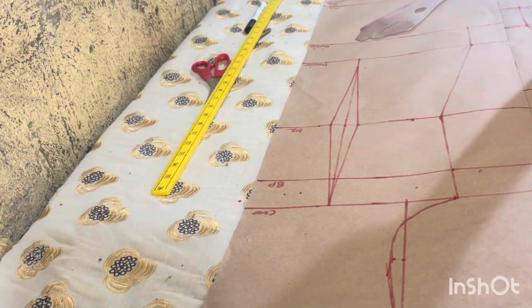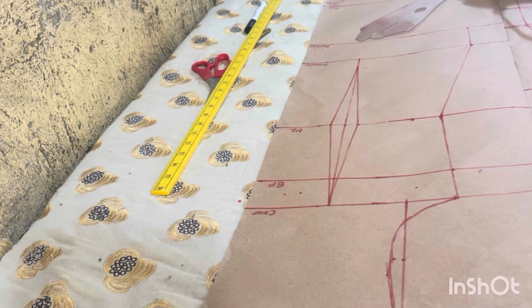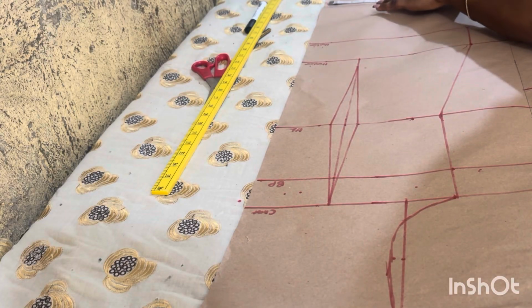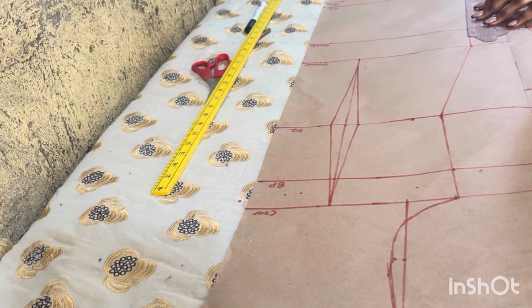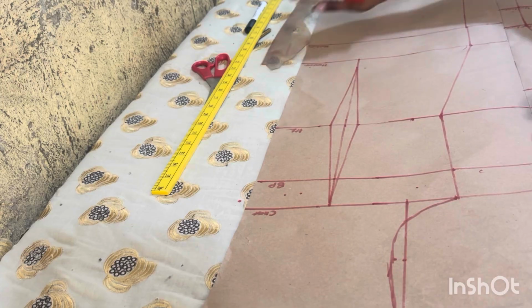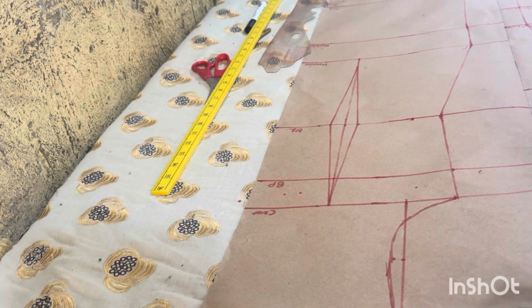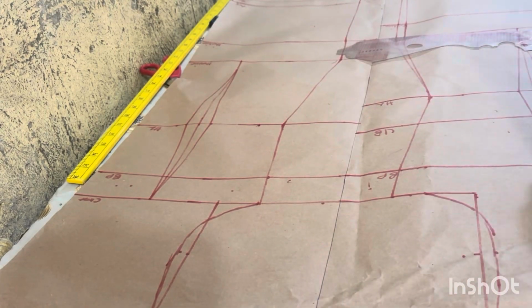So I'm going to take this hip measurement and input it on my full length. I'm so sorry that it's not showing, but it's basically my quarter of my hip measurement that is down there. So I connect this and I would cut it out.